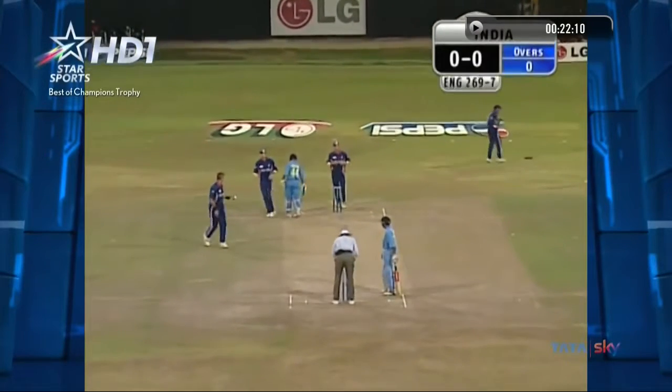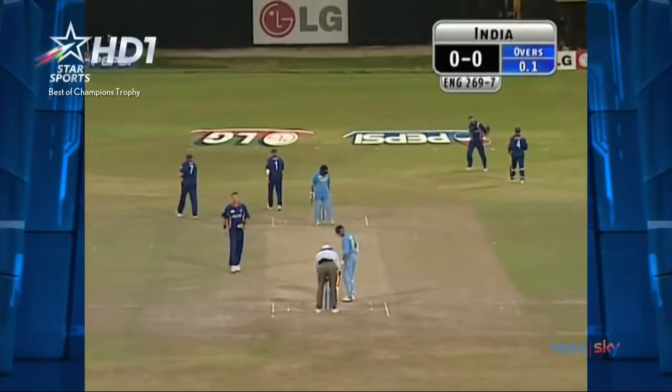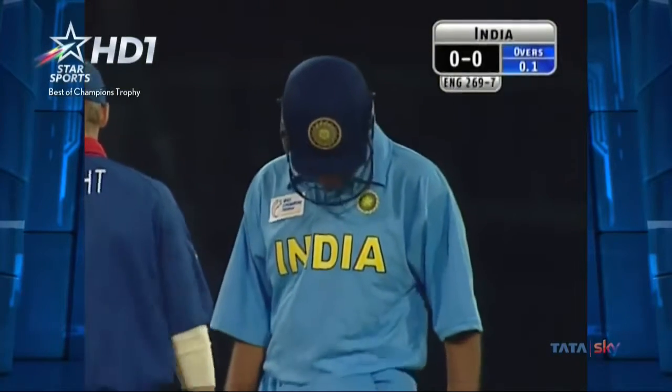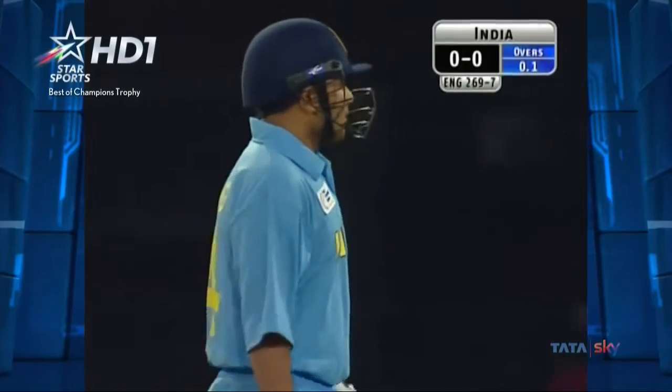And that might be a ploy. I just wonder how much homework they've done in England. You can't give Sehwag any sort of room outside off. If you pitch on off stump, he just eases you through the offside.